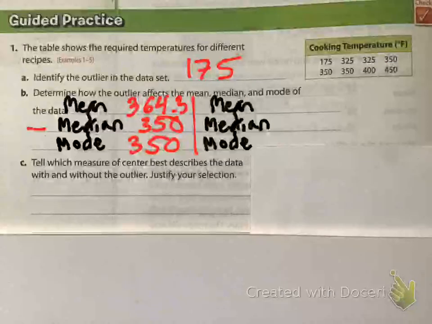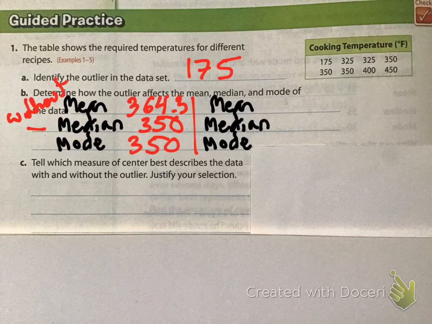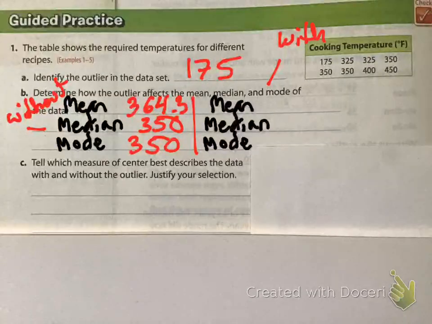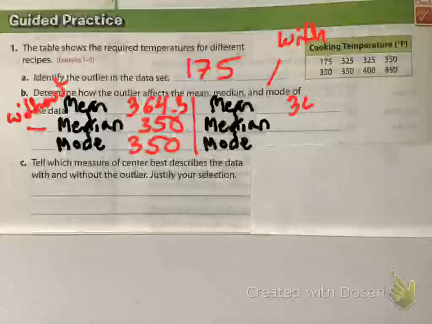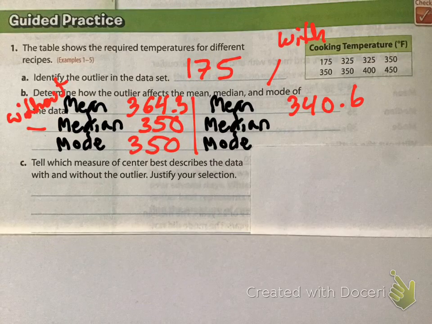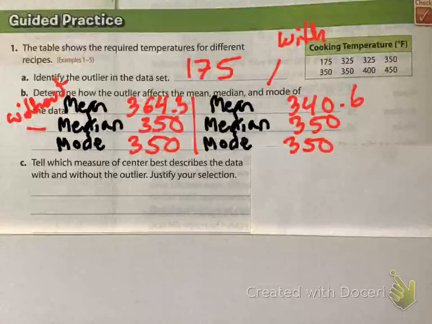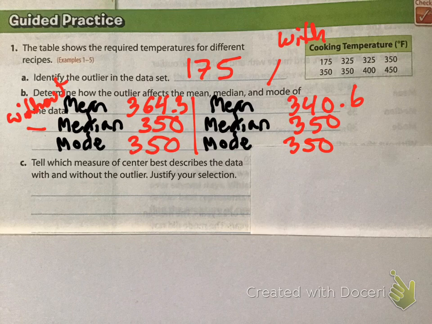Let's look at it with. So that one was without. If we keep our outlier in, our mean is 340 and 6/10. Our median is 350, and our mode is still 350. So our median and mode didn't change at all, but our mean did. Our mean changed by about 24 degrees, which is a big amount of degrees.